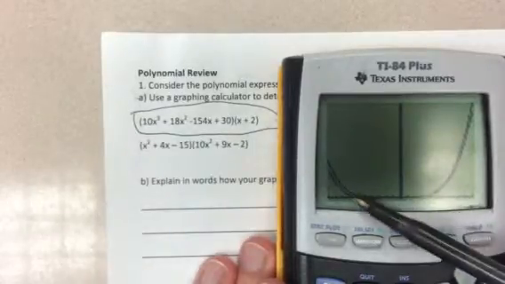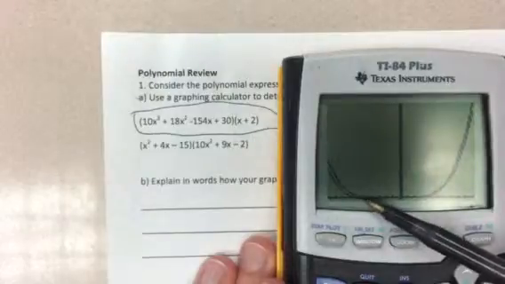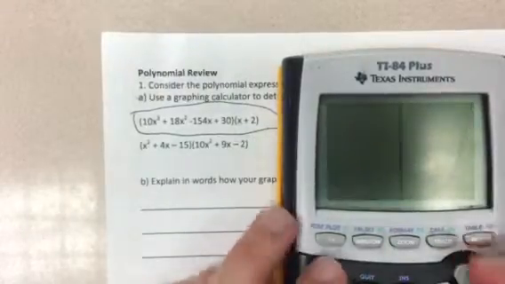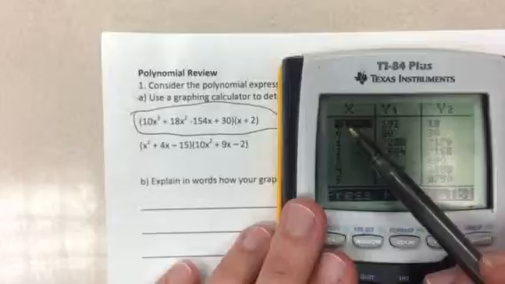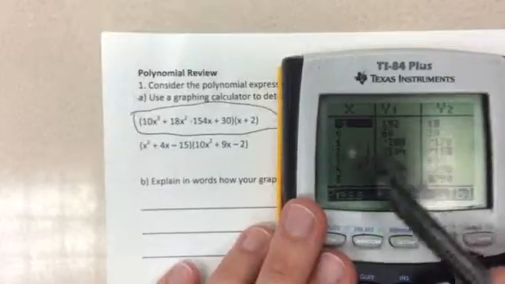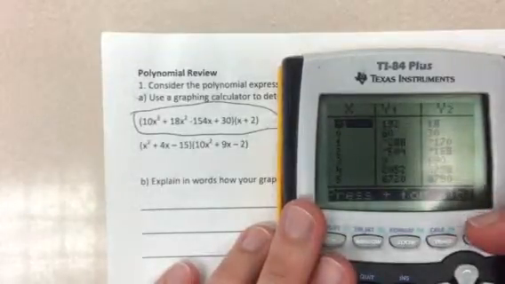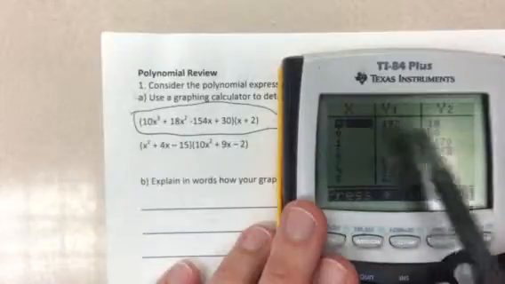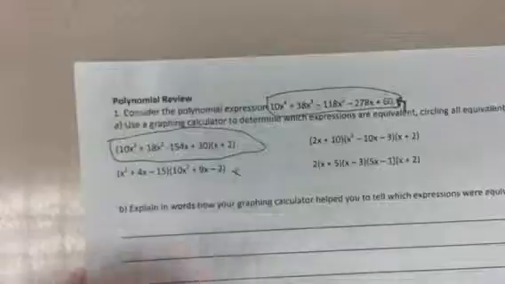And if they're not exactly matches, they are not equivalent expressions. Equivalent means for every input, you get the exact same output. Not sometimes, not close, but every input you get the exact same output. So this is not an equivalent expression.